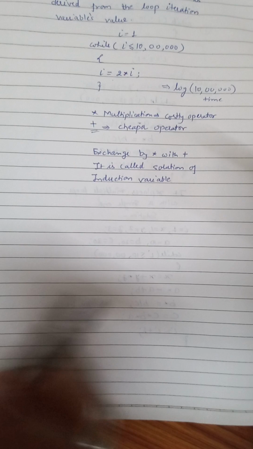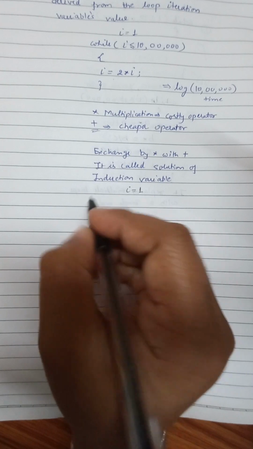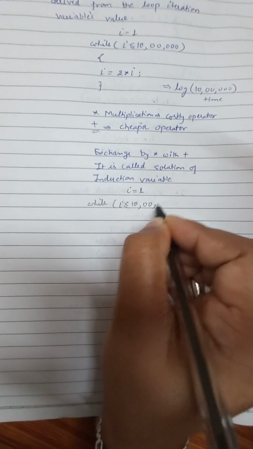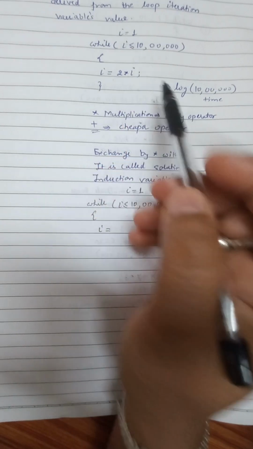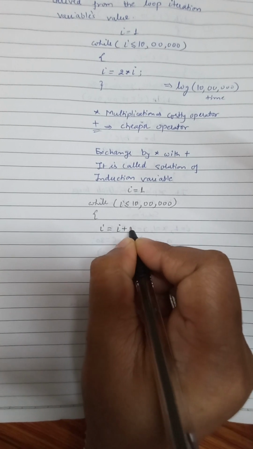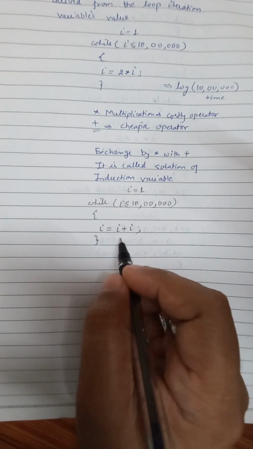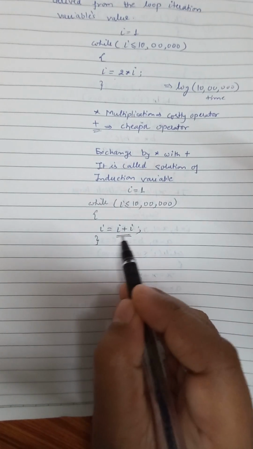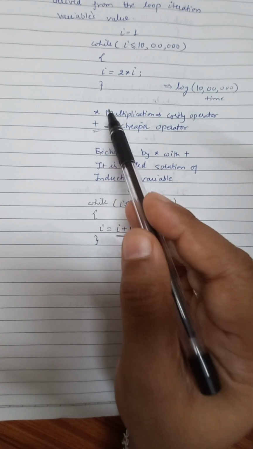Instead of that, we can write like this: I is equal to 1. Same line of code: while I is less than or equal to 10 lakh, right? Then instead of that line, we need to use addition instead of multiplication. So we can write I is equal to I plus I. So we are incrementing the same thing at a rate of 2 as we are doing with multiplication. Same thing we are doing in the form of addition. So we have replaced the costlier operator with the cheaper operator, multiplication with addition.